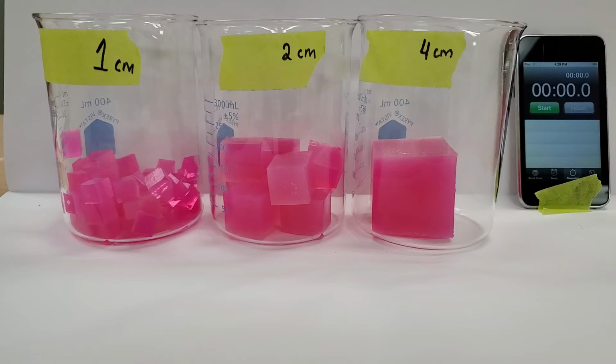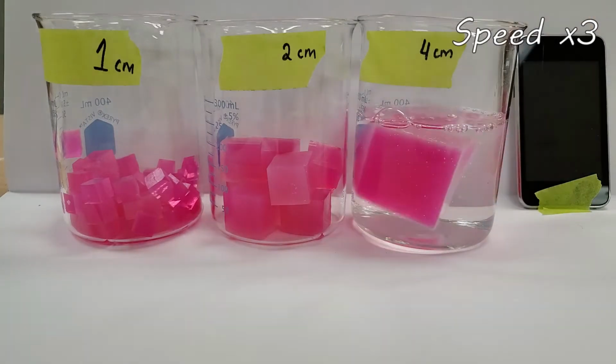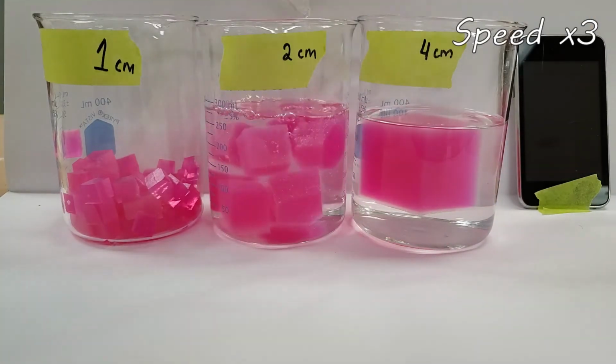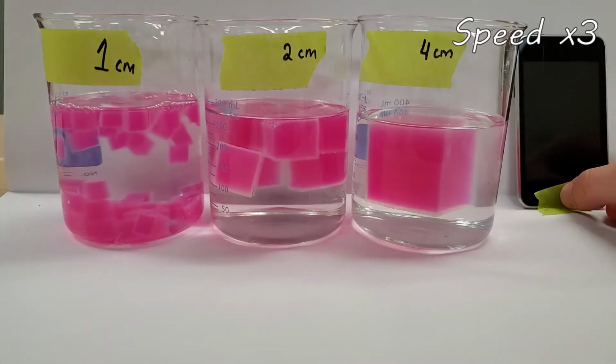We now have 3 beakers with the same total volume of gelatin inside of them. However, we cut them so that they're made of individual cubes with different sizes. We will now add 200 milliliters of hydrochloric acid to each beaker, and we will start the timer. Now we just play the waiting game.